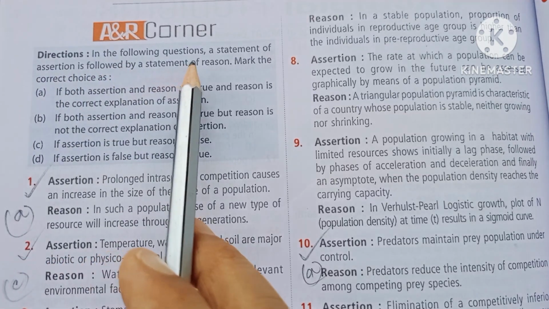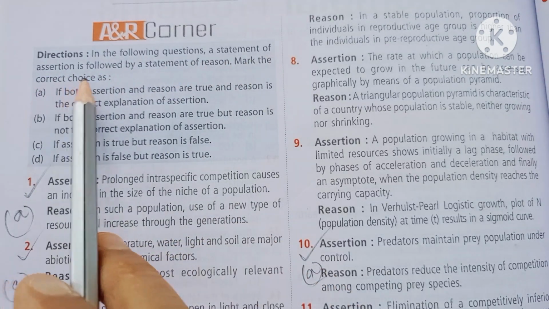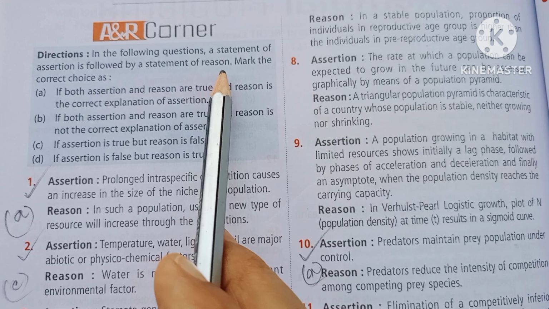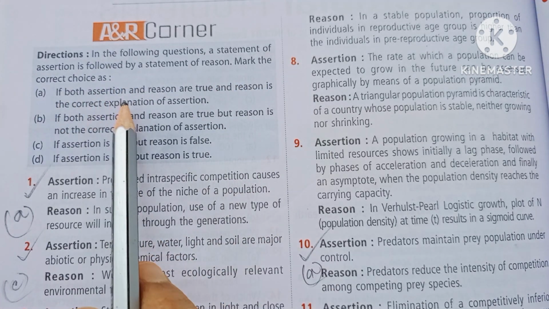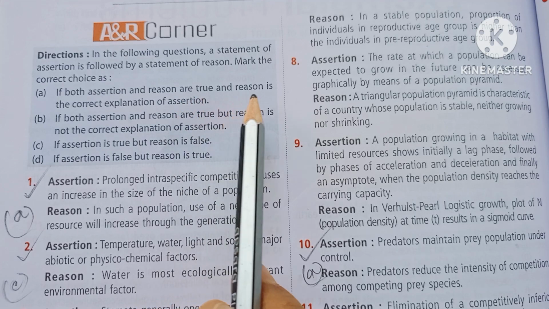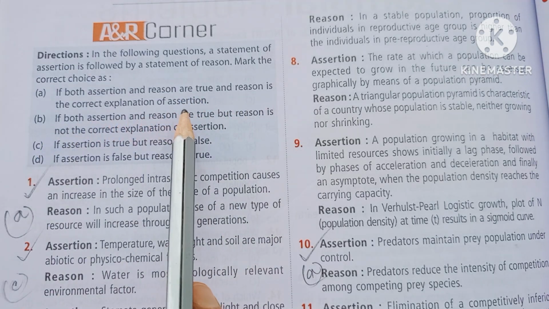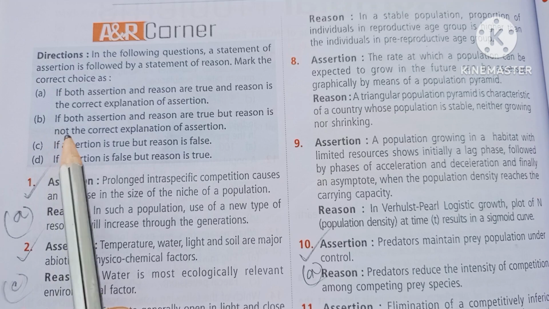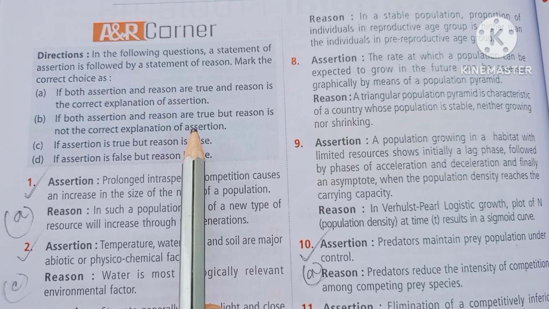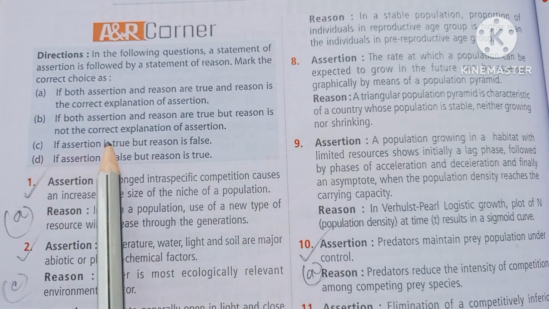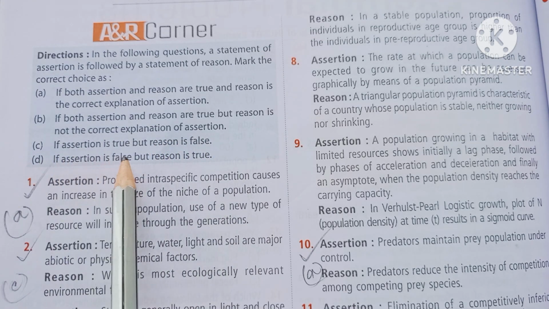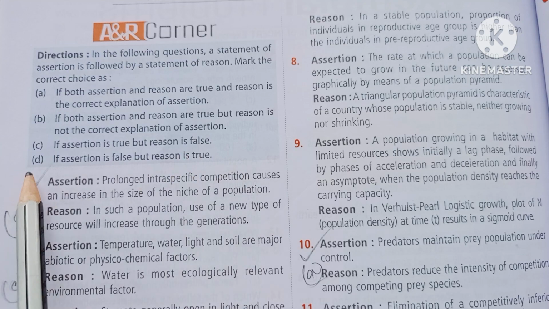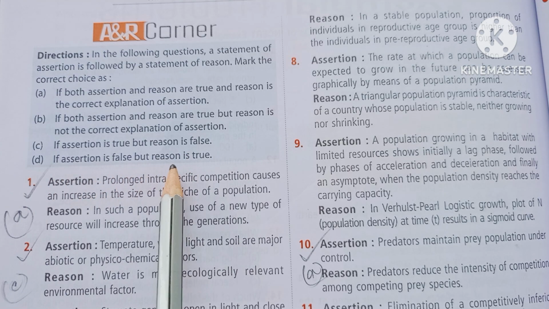Directions in the following questions. A statement of assertion is followed by a statement of reason. Mark the correct choice as A. If both assertion and reason are true and reason is the correct explanation of assertion. B. If both assertion and reason are true but reason is not the correct explanation of assertion. C. If assertion is true but reason is false. D. If assertion is false but reason is true.